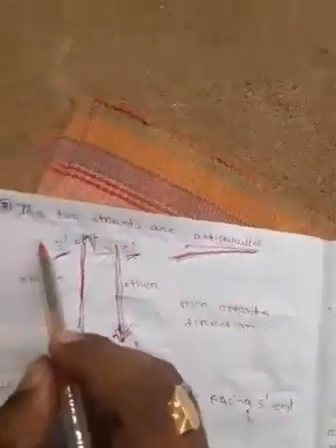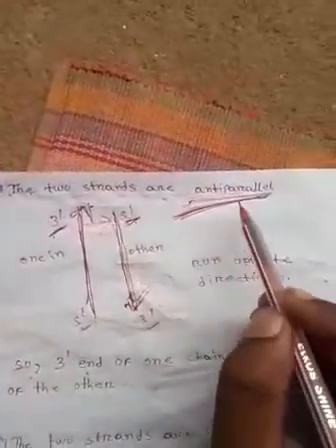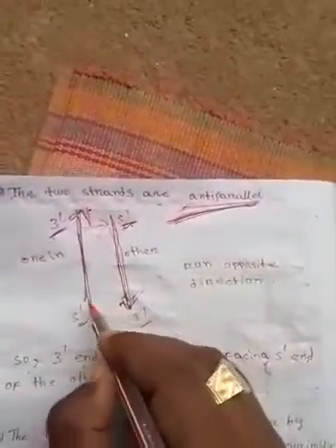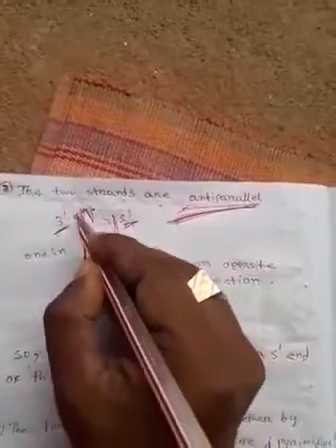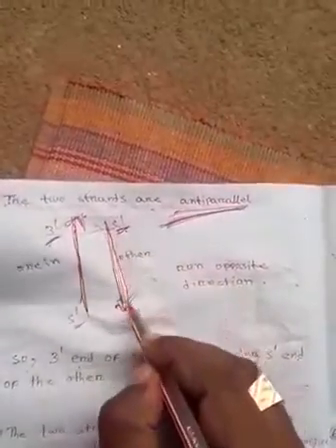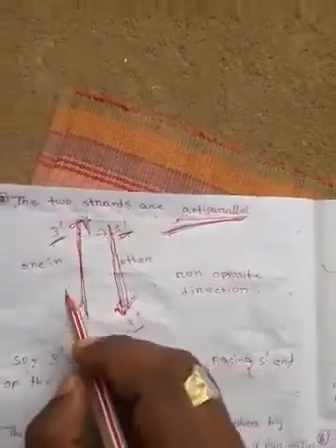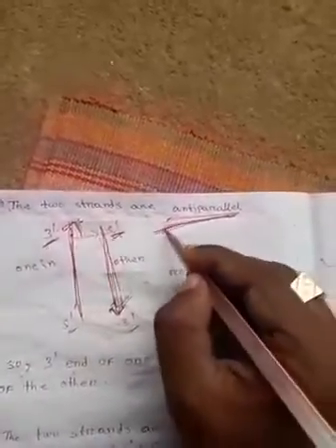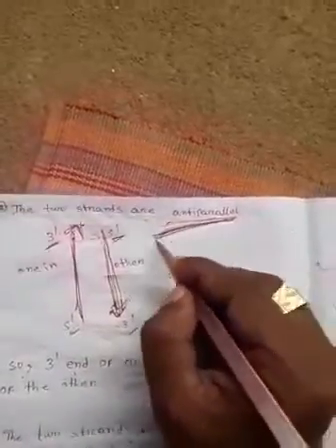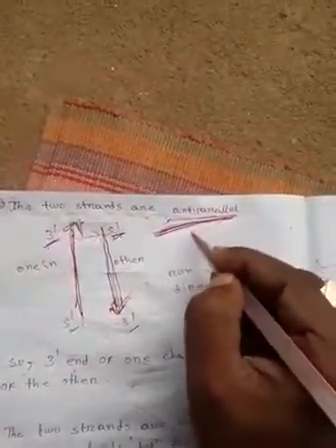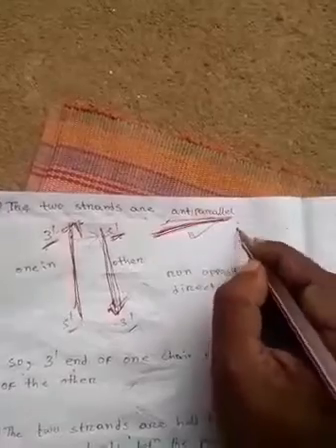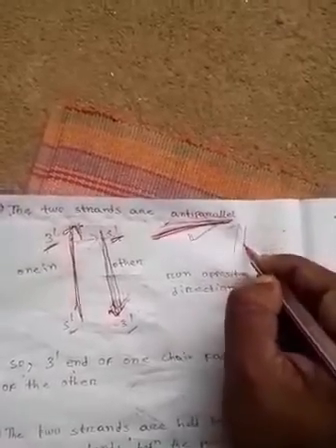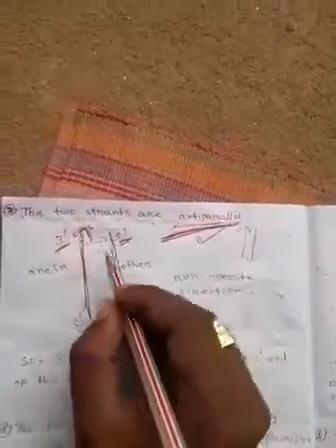Next, number 3. The two strands are anti-parallel, meaning if one goes in this direction, the other goes in the opposite direction. As science students, you know the meaning of anti-parallel. Anti-parallel means if one goes in this direction, the other goes in that direction, like this.